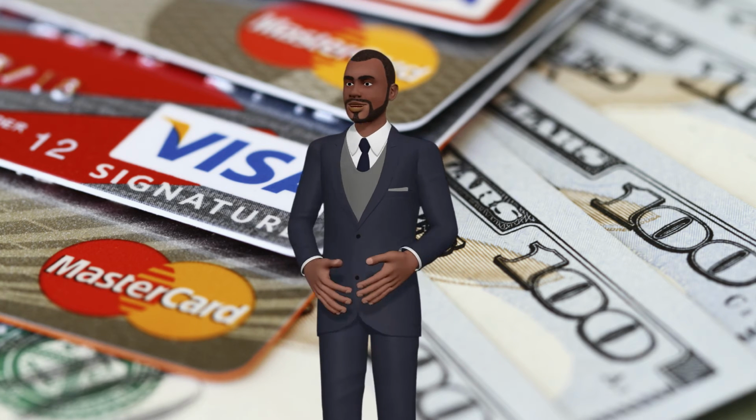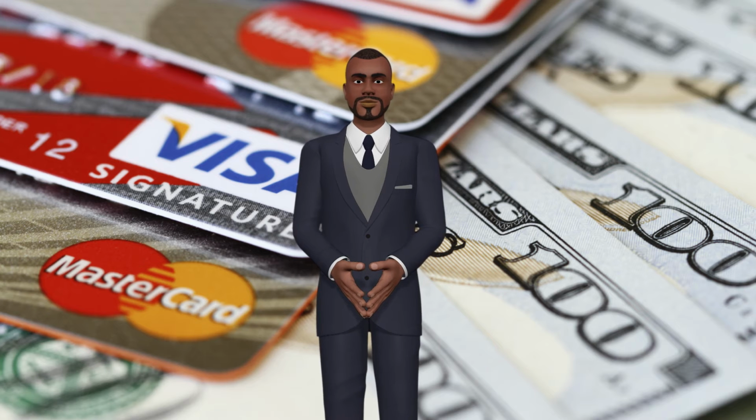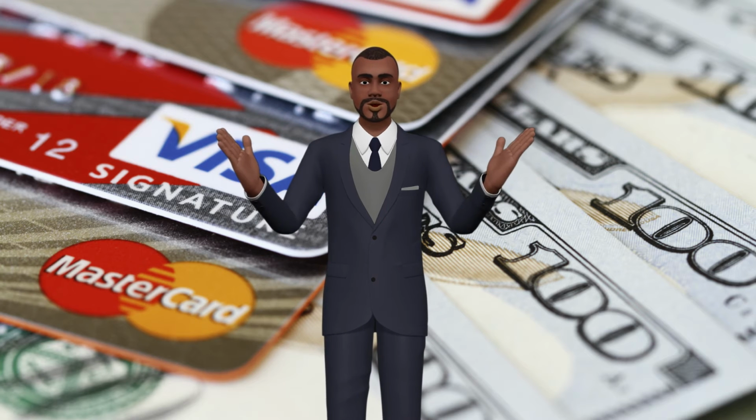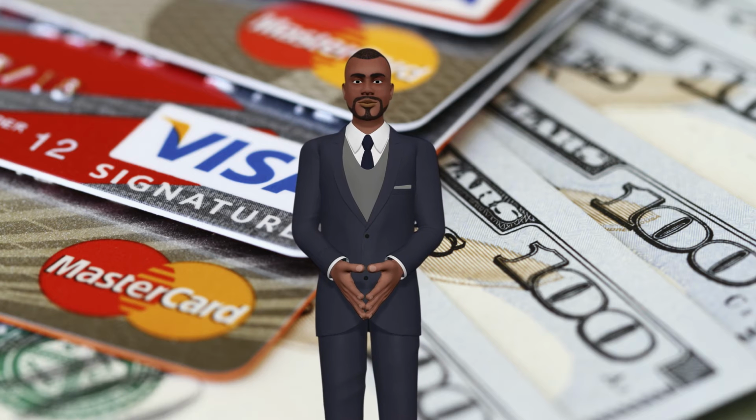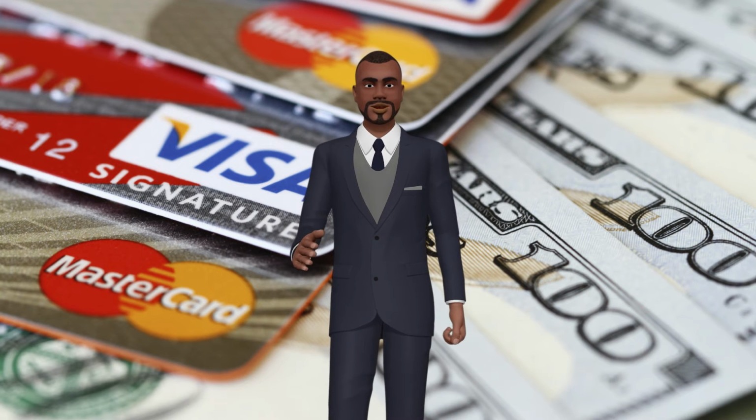Lenders set different expectations on how many inquiries are considered excessive. For some it's up to 3 inquiries within 6 months, and for others it's up to 6 inquiries within 6 months. Either way, don't limit your possibilities with inquiries.